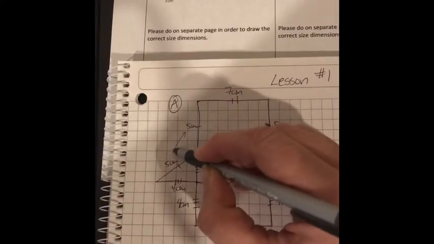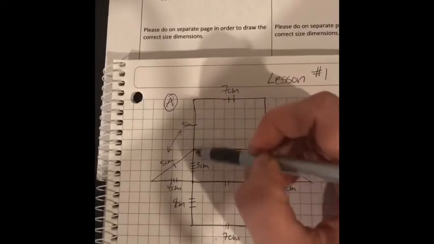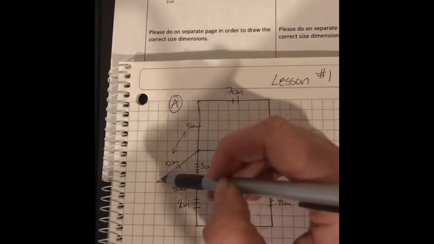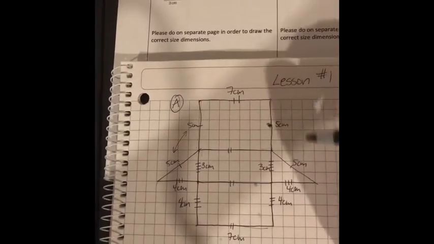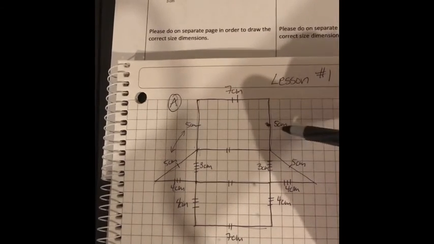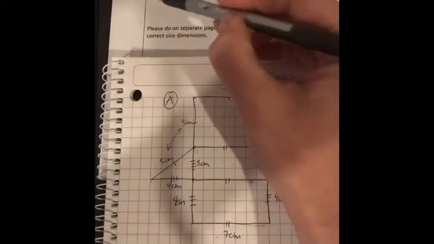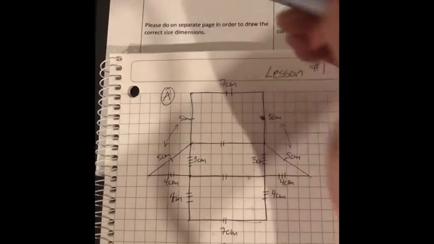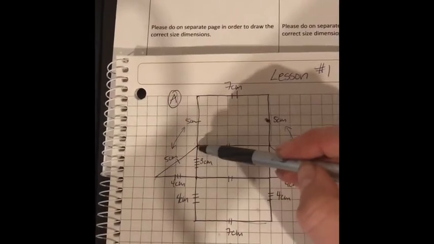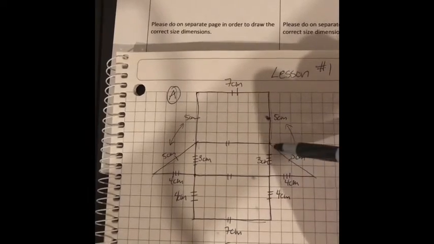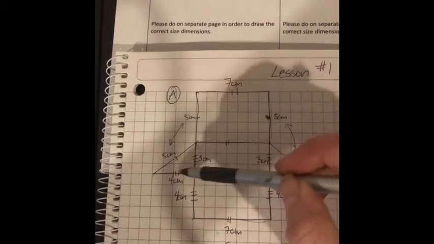Notice these two have to match. So there's 5 centimeters here. That means this has to be 5 centimeters. And if there's 5 centimeters here, this has to be 5 centimeters. Okay, the base on here was 3 centimeters, so I connected that to these right triangles here.